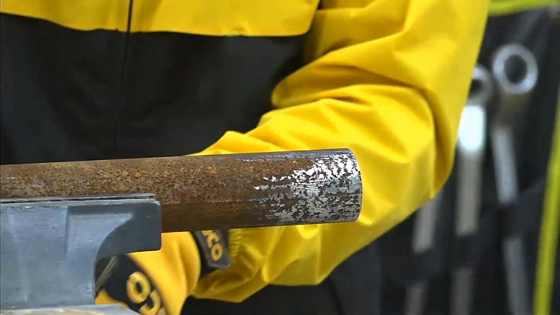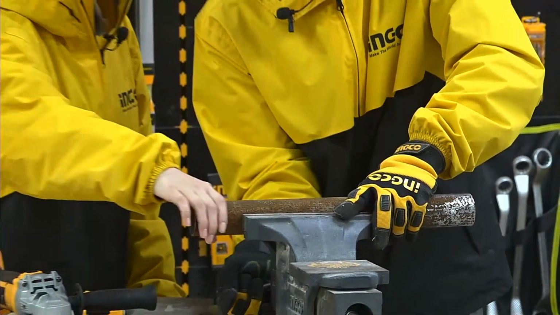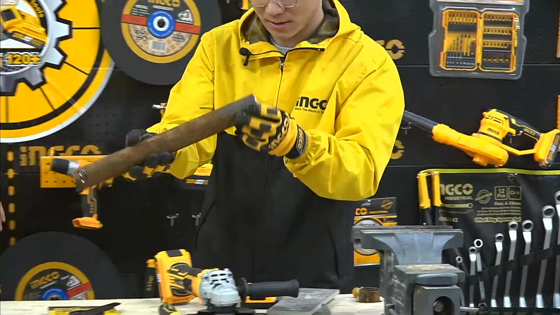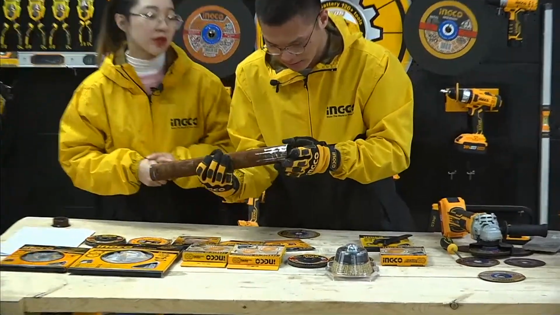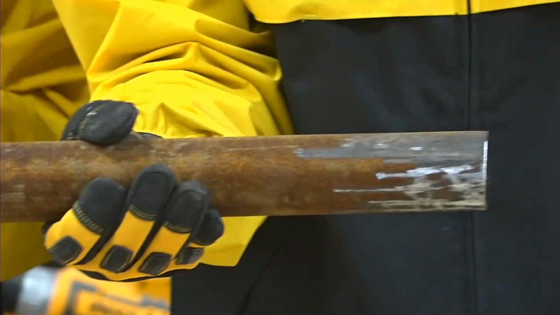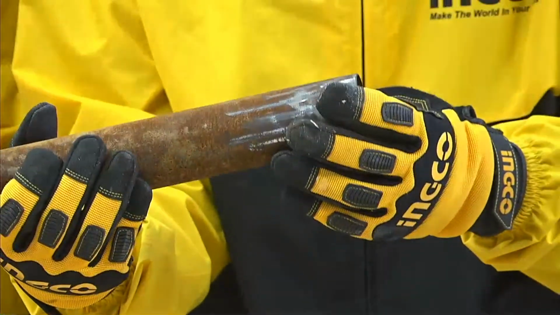Okay. Actually, I'm not too happy with my work, because I think there is still some rust on the side. You need more time to do this. Maybe next time, after the live show, I can make it better.